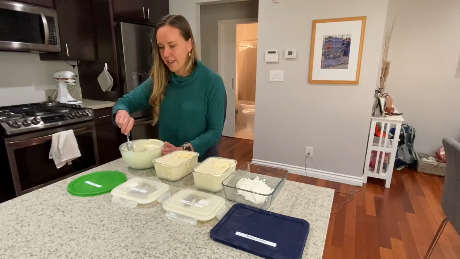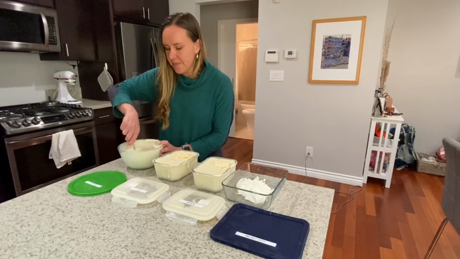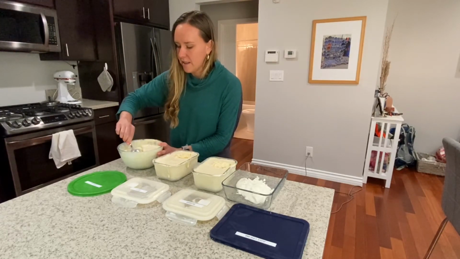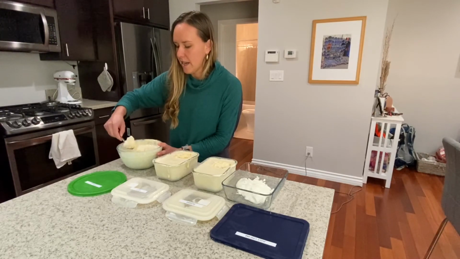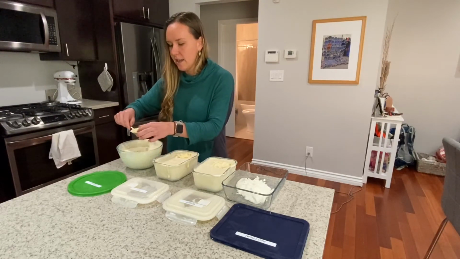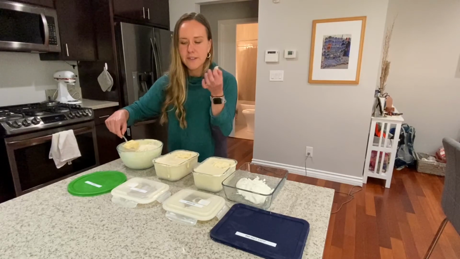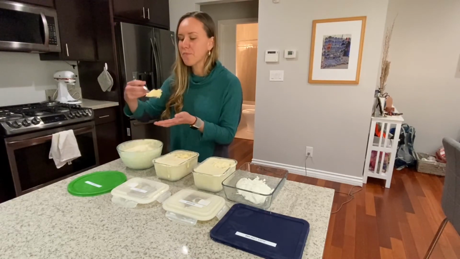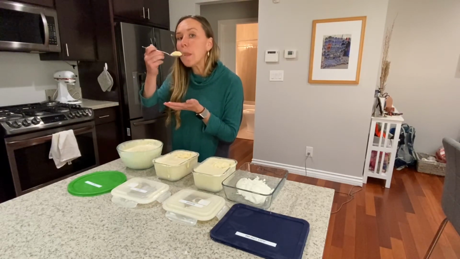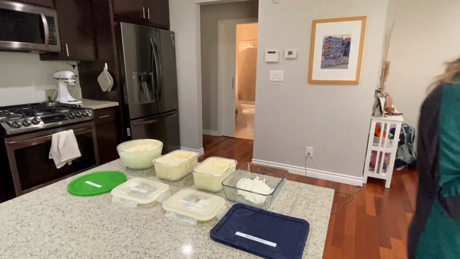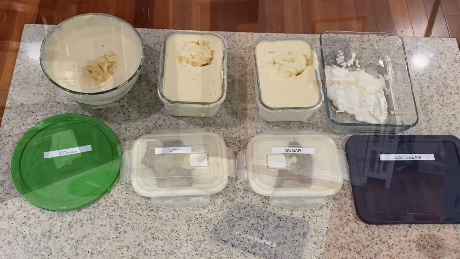And then the sugar, salt, and bourbon. Honestly, I thought this would be a little bit softer, but it's actually probably just as soft as the sugar and salt one. So, yum. That's really cool.